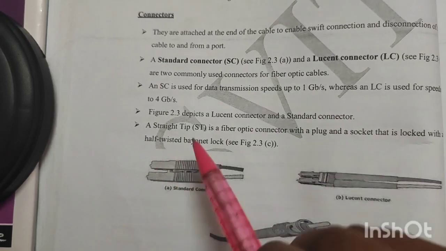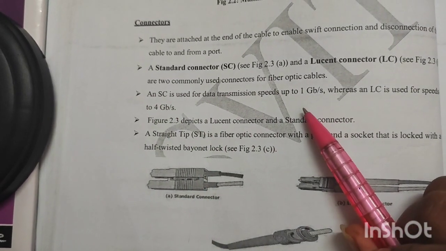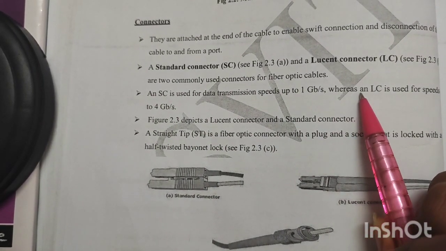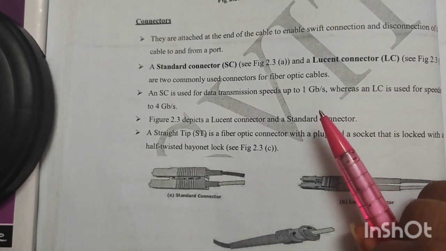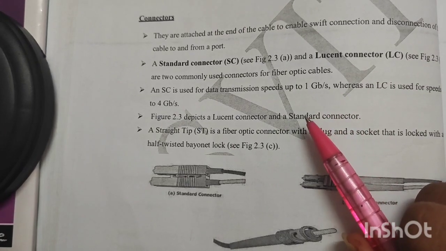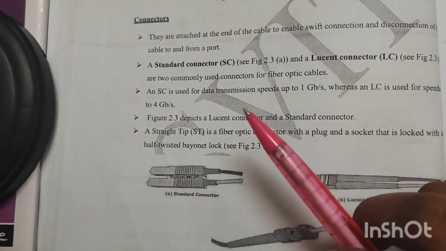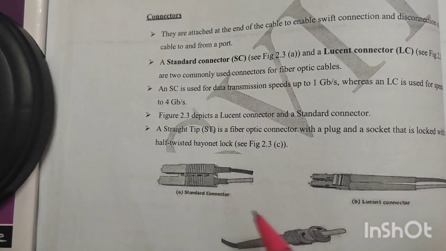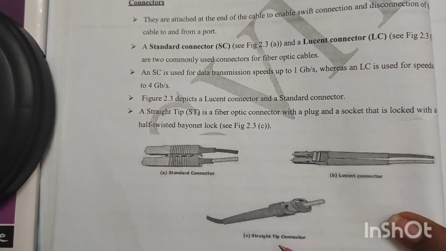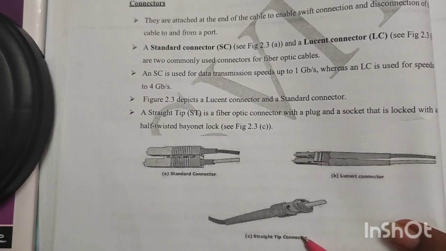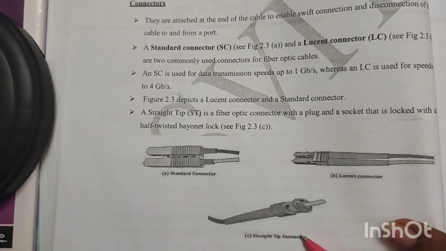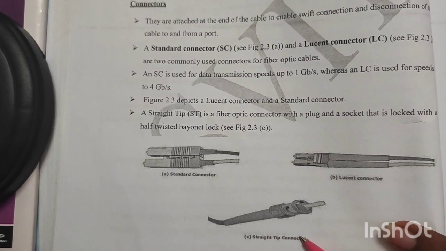So in SC your transmission speed is up to 1 gigabit, whereas in the LC, that is the Lucent connector, you have up to 4 Gb per second. Okay, and then you have a straight tip connector which is used nowadays, which looks like a plug and a socket that is locked with a half-twisted bayonet.